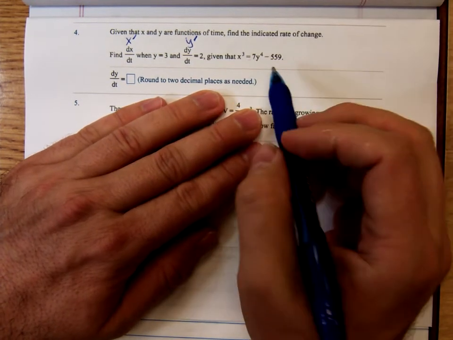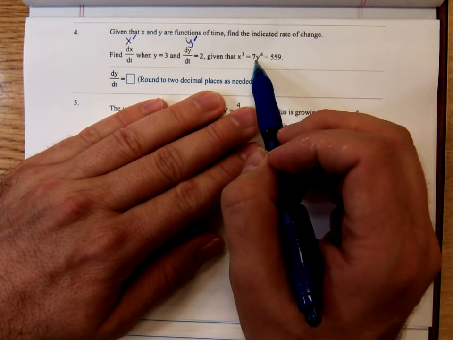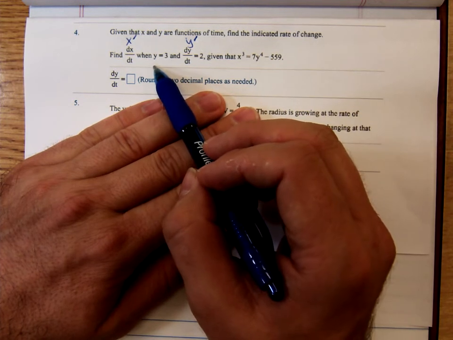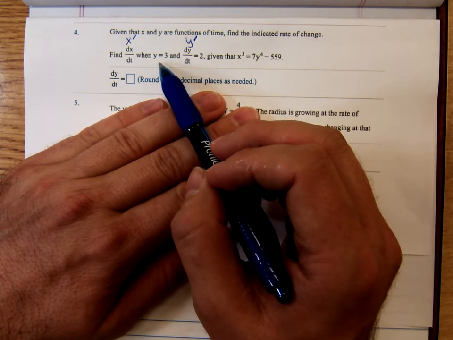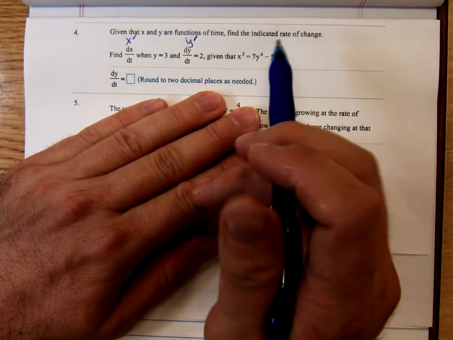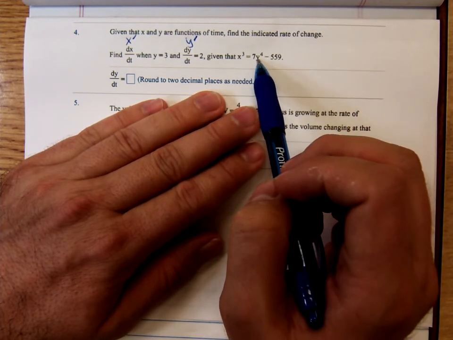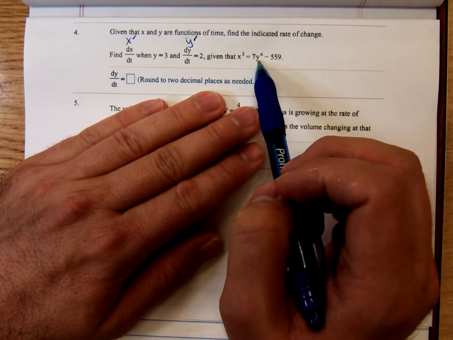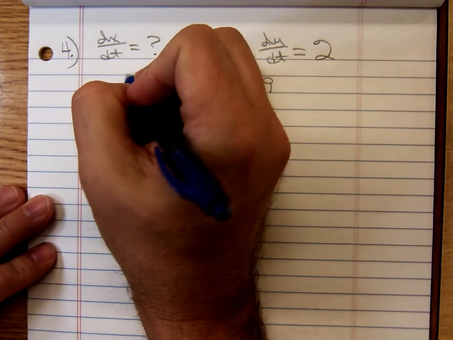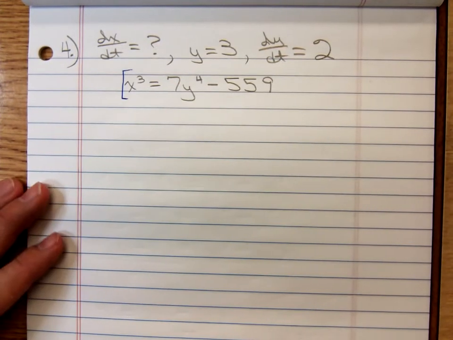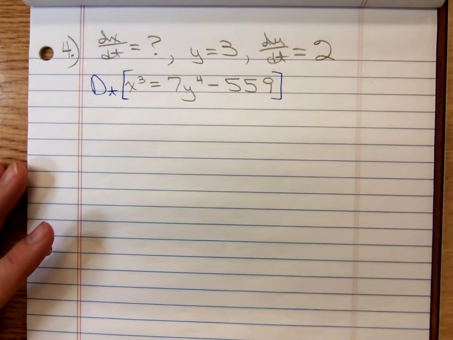Now wait a minute. When we differentiate with respect to time, we're going to pick up an x prime and a y prime. They didn't give us an x value, did they? No, they just told us what y is equal to. So when we're ready to substitute in, we'll have to determine the value of x as well. We know y is 3, so we're going to plug a 3 in for y and solve for x. First, I'm going to differentiate with respect to time.